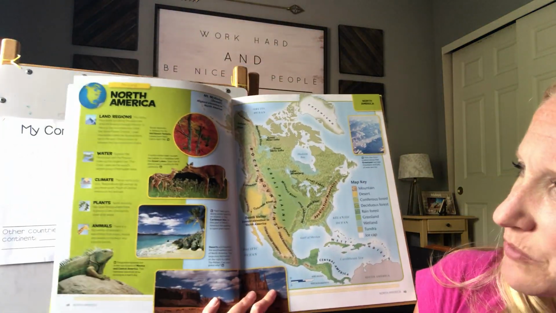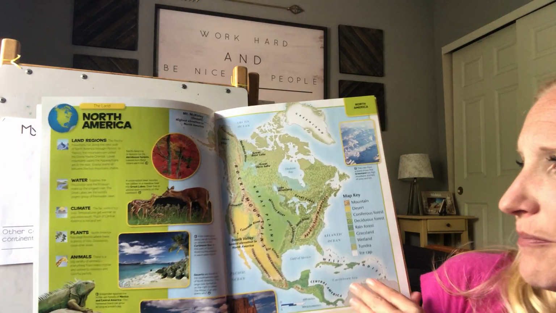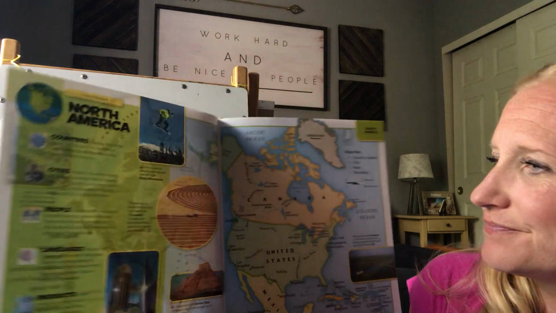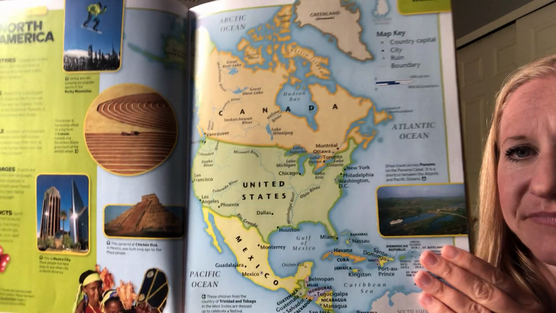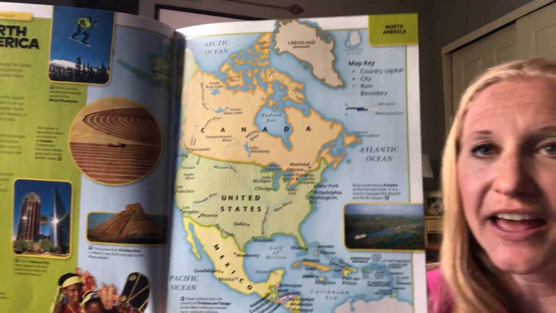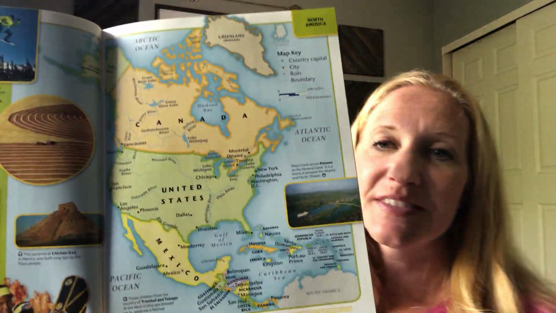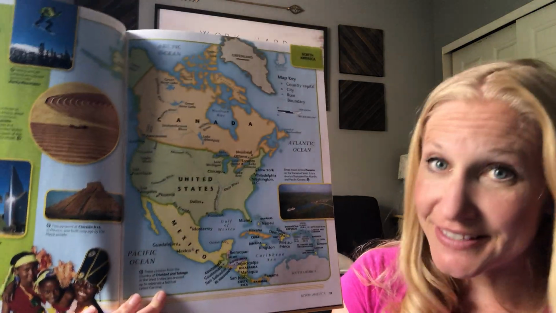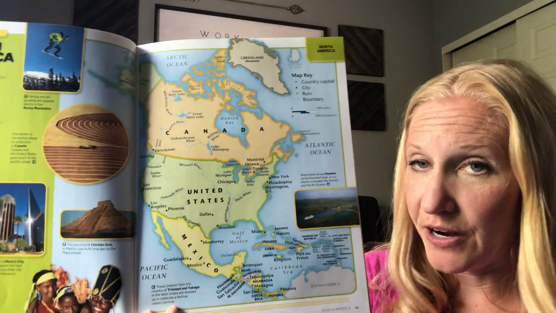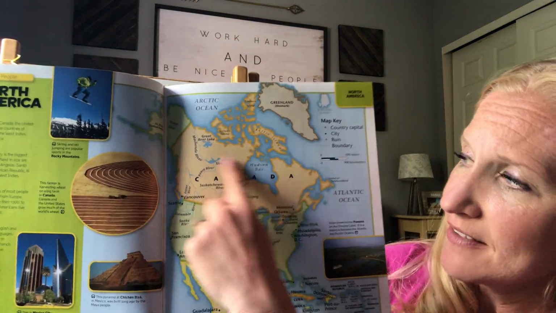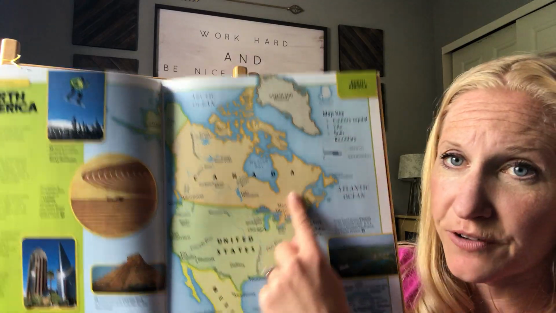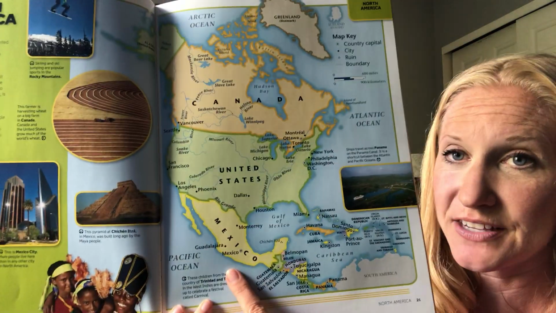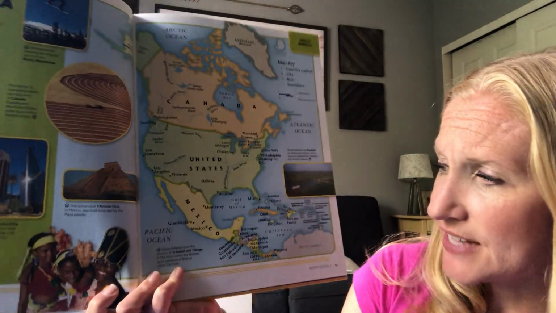But now if you ask, well, what exactly is in North America? Here it is. That's what it looks like up close. You can see that we basically share North America with Canada. Those are our neighbors up north. And Mexico. Those are our neighbors down south.